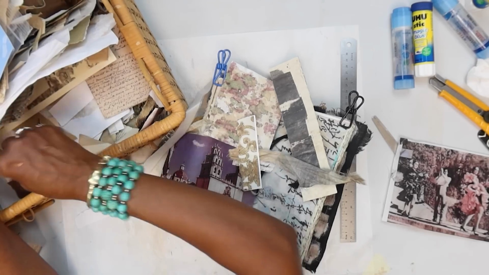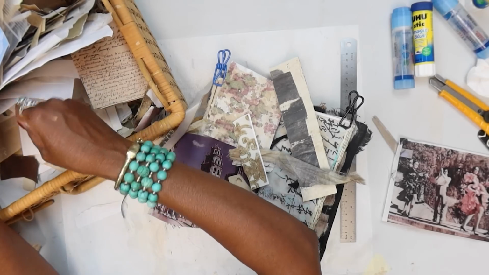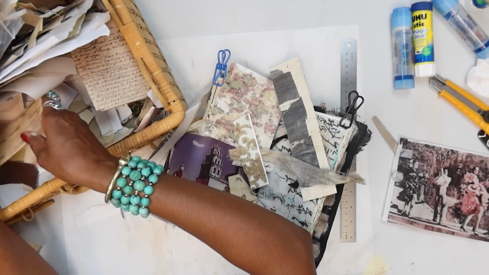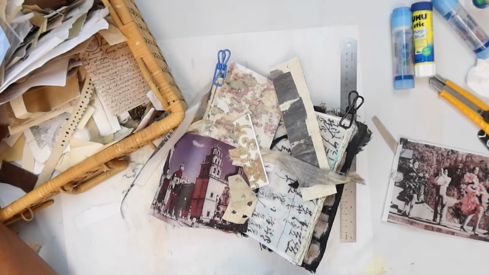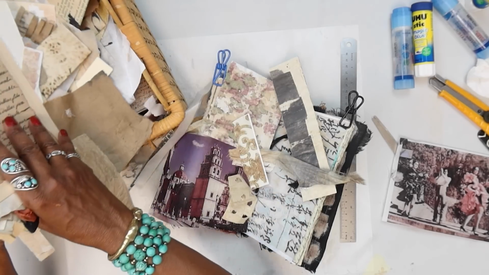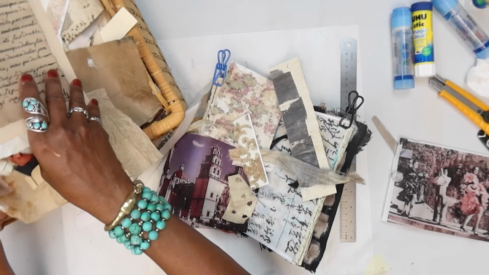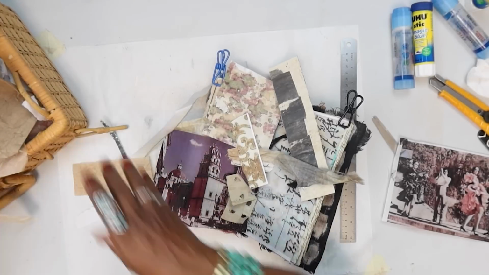I don't know. Just kind of picking stuff. You never really know, do you? Just kind of dig in the little basket and put this stuff here. So I'll lay it on top and I can come back to it.